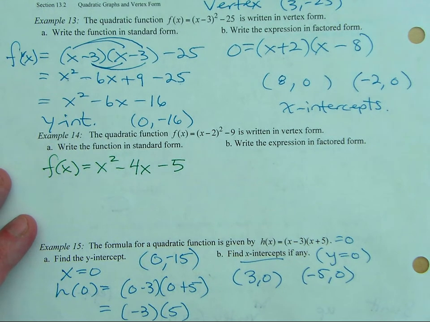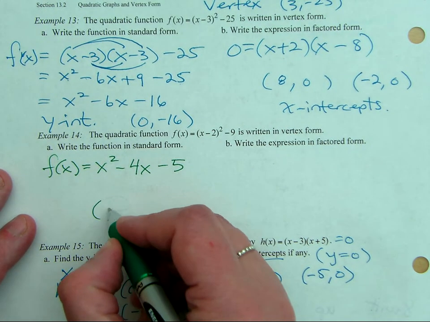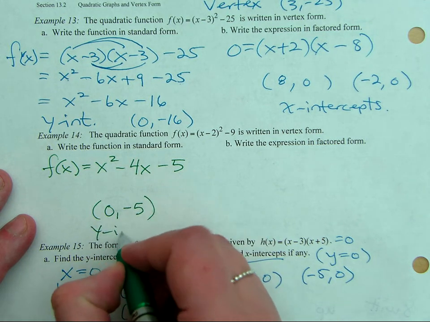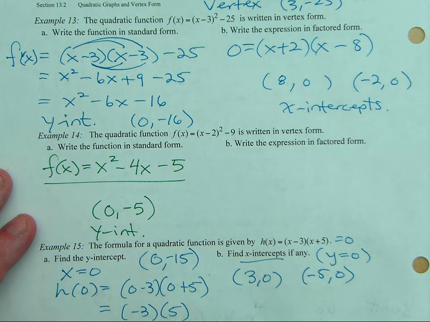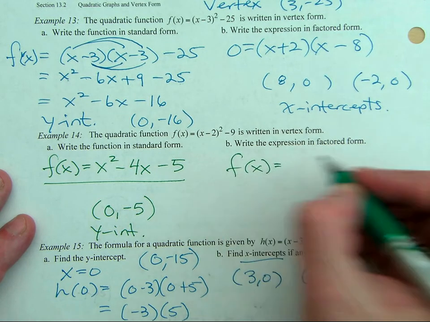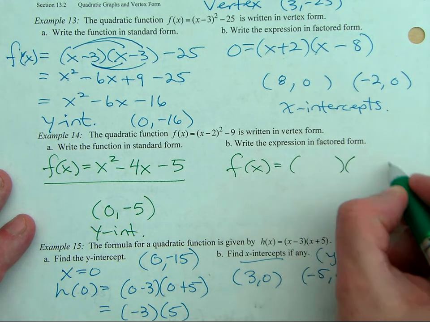Yeah? So that told you the y-intercept. What was the y-intercept? Yeah, it's the y-intercept. That's why you care about standard form. You also care about standard form because it gets you ready to do what? Write it in factored form. And what were the factors?